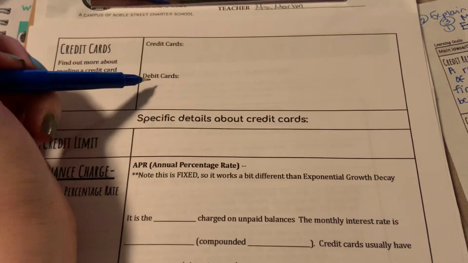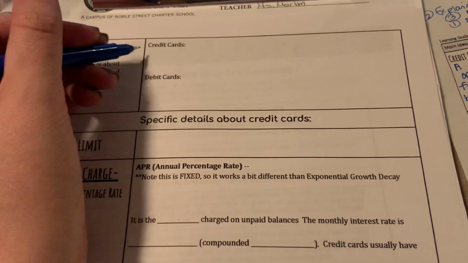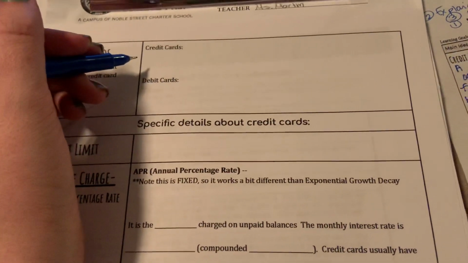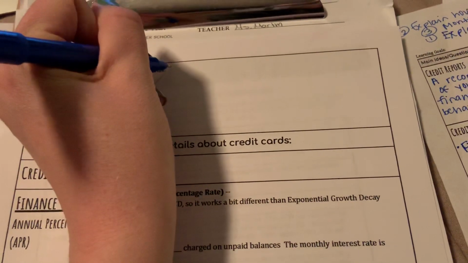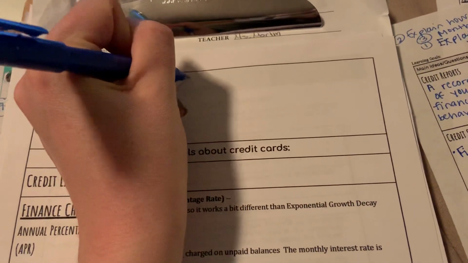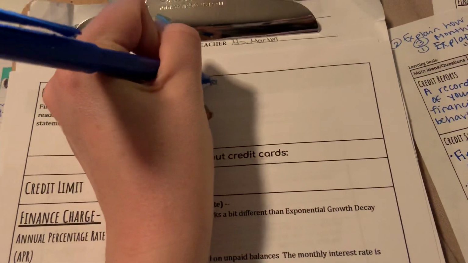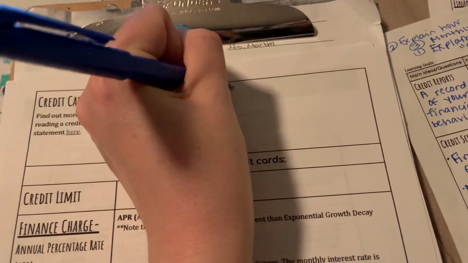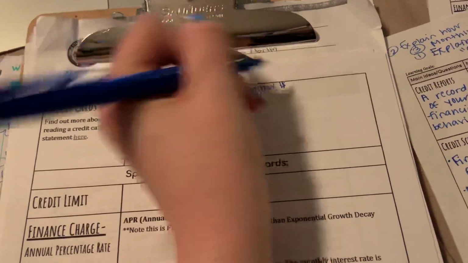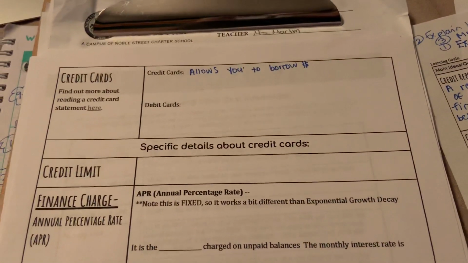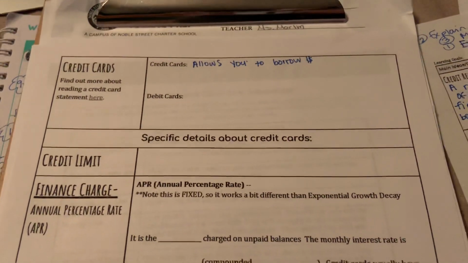Okay, so credit cards and debit cards. The main difference is that credit allows you to borrow money, right? So potentially you're spending money you don't have.